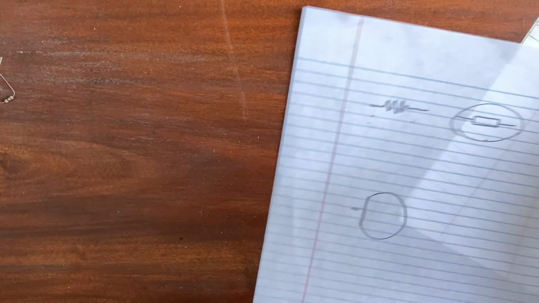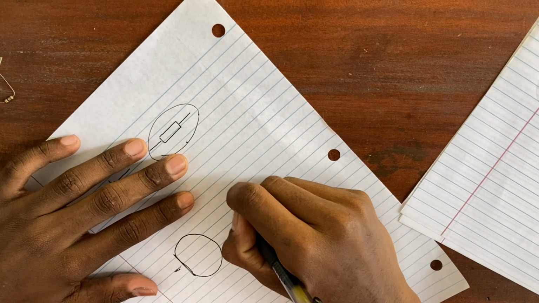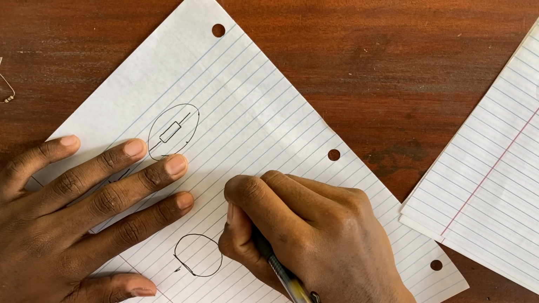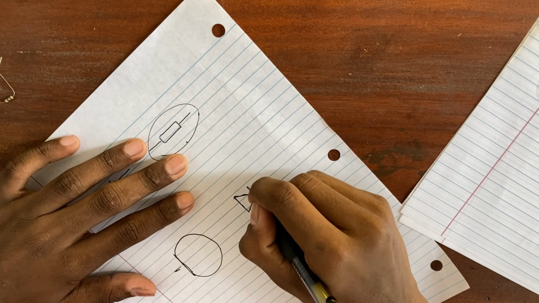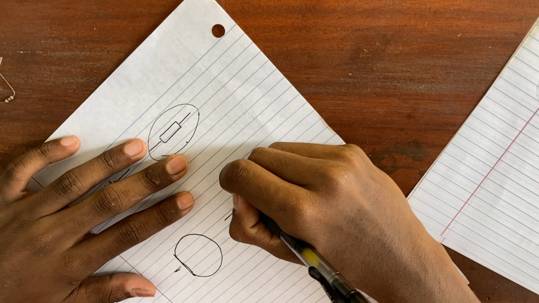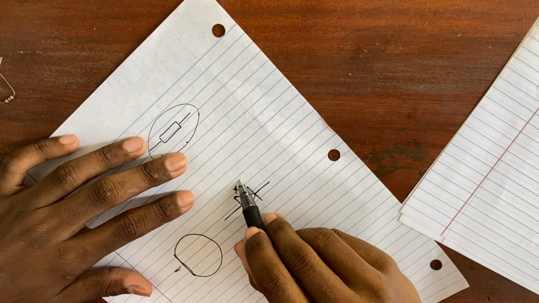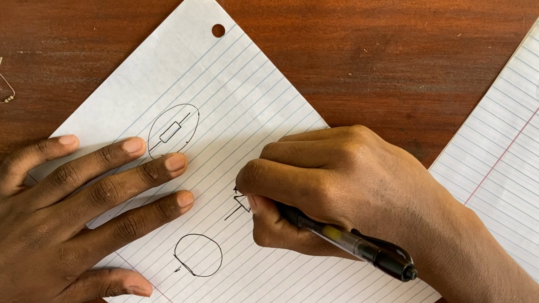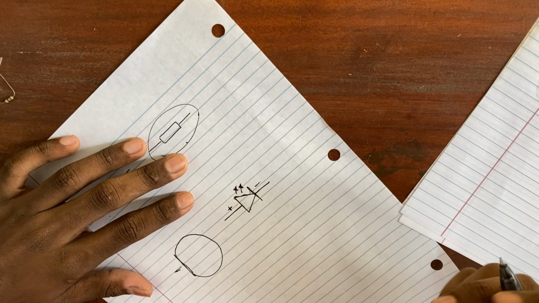So the symbol for this is a triangle, and these two arrows pointing outward like this. This means it emits light, and this means that this is the negative point and the positive point is this, like that. And so let's get to relays.